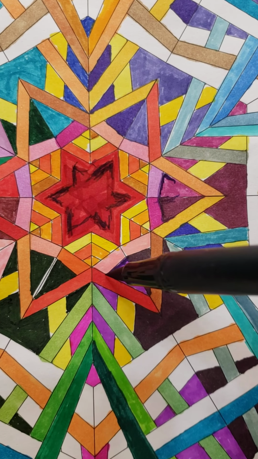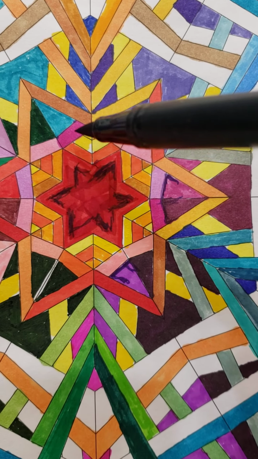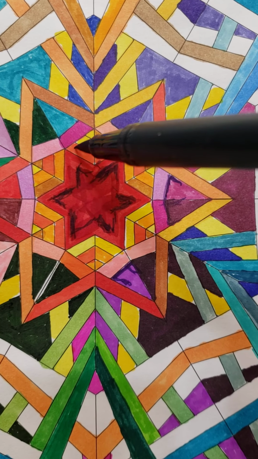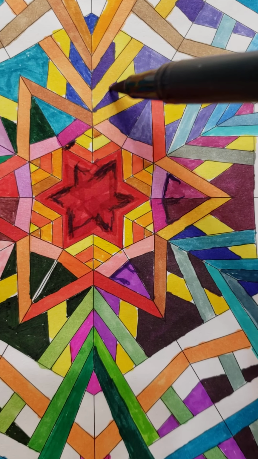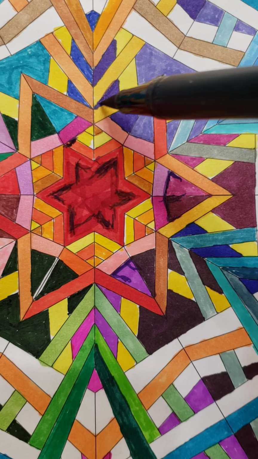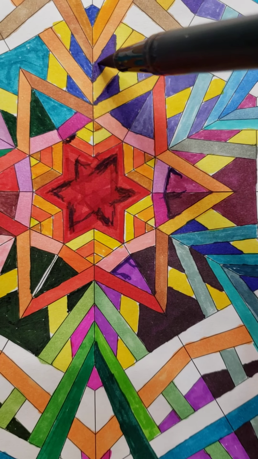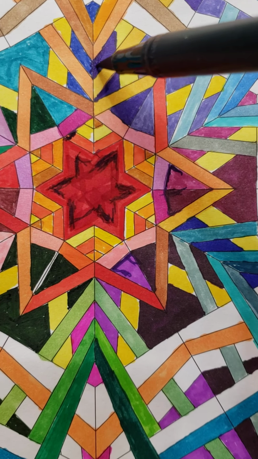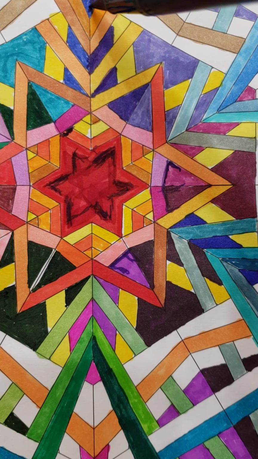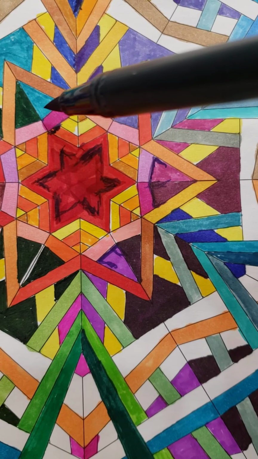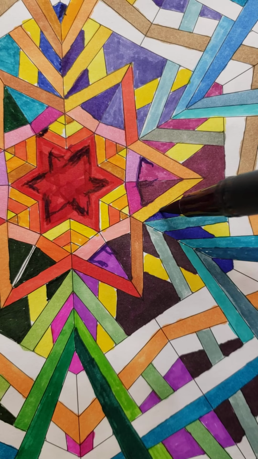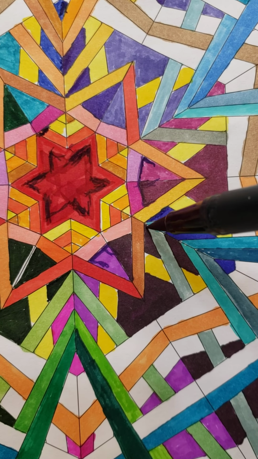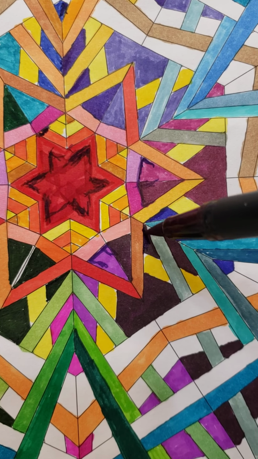Just going to darken a couple more areas just to give some feeling here of what a sense of light can do to this image. You don't have to go that much darker even.